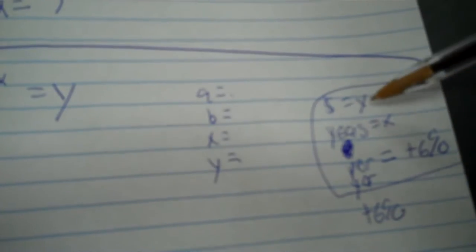Okay, so again, I use my exponential growth decay formula: A times B to the X power equals Y. So A, B, X, and Y. Again, A and Y stand for the same thing, dollars.